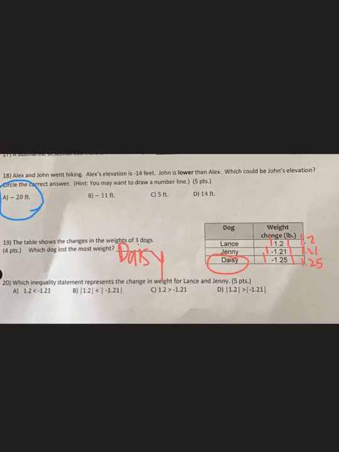And the last one, which inequality statement represents the change in weight for Lance and Jenny? So remember, when we're talking about change in weight, you're going to take the absolute value of those numbers. So you're going to look for an answer that has absolute value in it. So we can go ahead and eliminate A and C and take a look at these two here that have the absolute value bars in them.